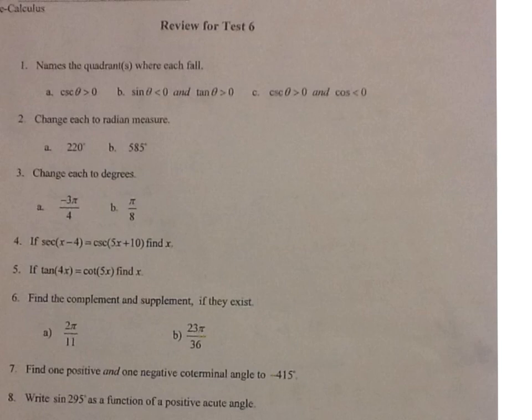Okay, so today we're going to work on the review for test number 6. So let's take a look at the first one. It says, name the quadrant or quadrants where each of the angles would terminate in, where they would fall.